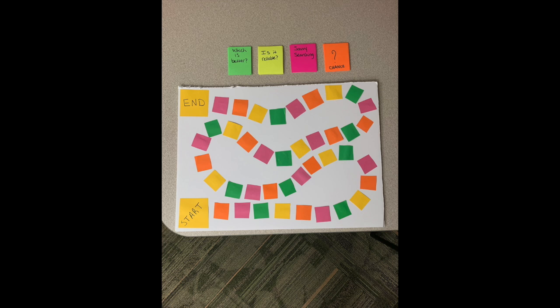To play the game, each student will have a different game piece on the board. During their turn, the student will roll the dice and move their game piece forward the number of spaces that is shown on the die.